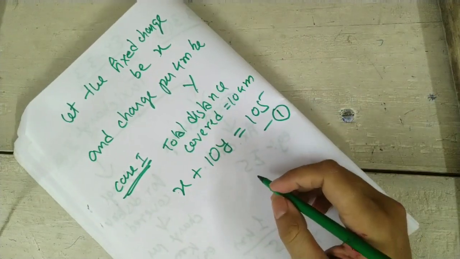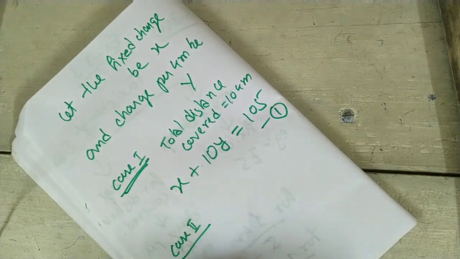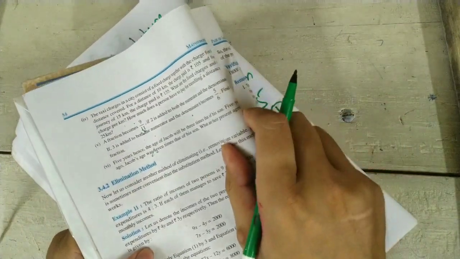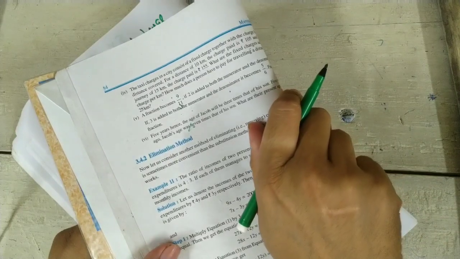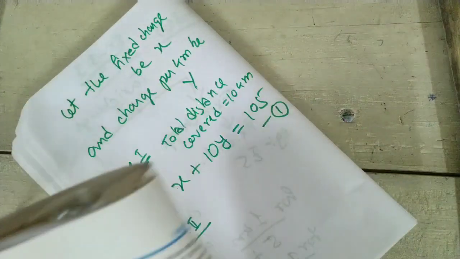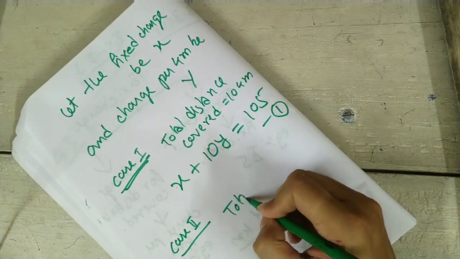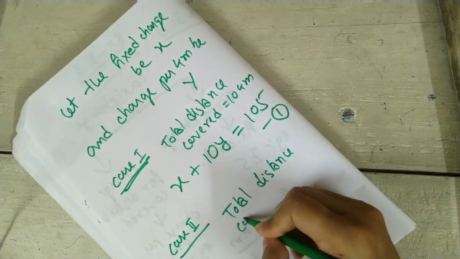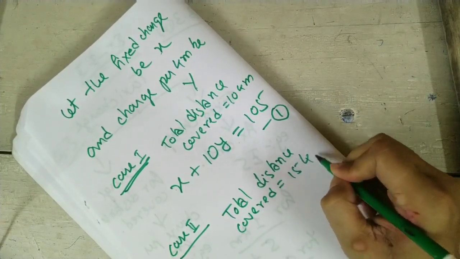Similarly, we can find the second equation by reading the second part of the question. Now if we read the second part of the question, see what is given. For a journey of 15 kilometers, the charge paid is rupees 155. Now in the second case, the total distance that person covered, or travelled in the taxi, is 15 kilometers.